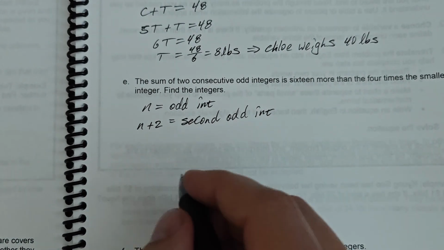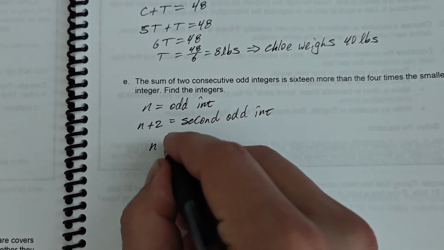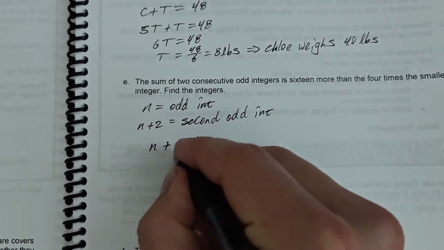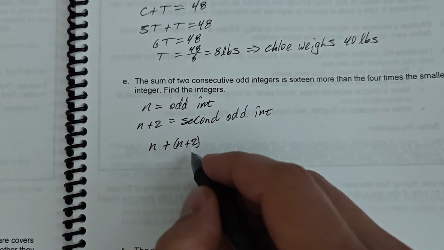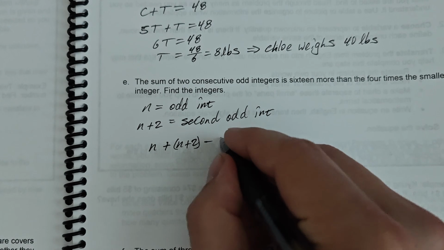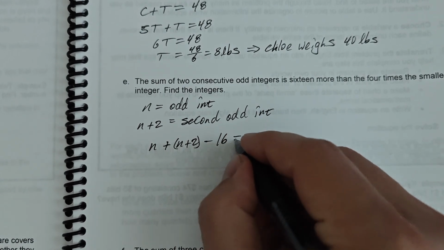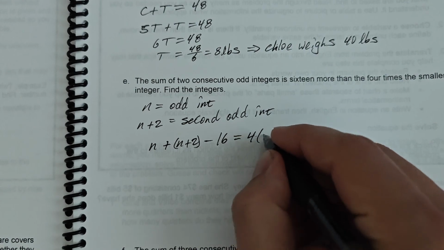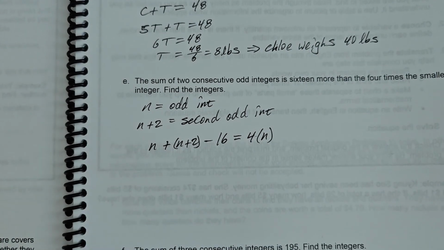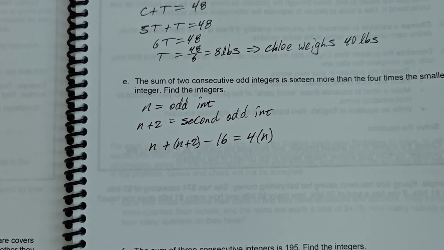The sum of the 2 consecutive odd integers, sum is plus, is 16 more. So this is greater by 16, so you have to subtract 16. Then 4 times the smaller integer. That's your equation, and you can work through that and solve that.